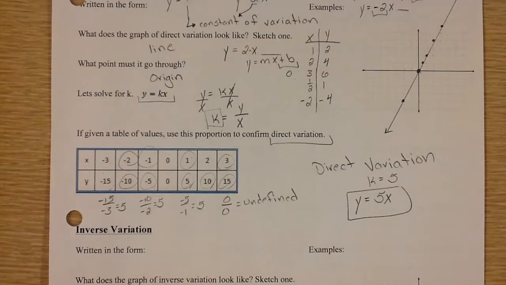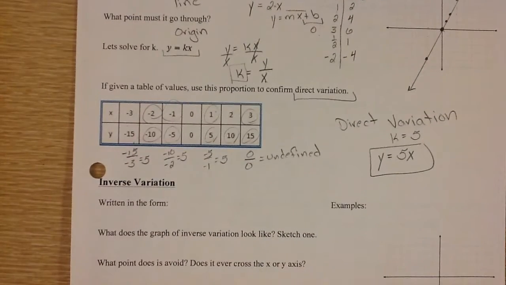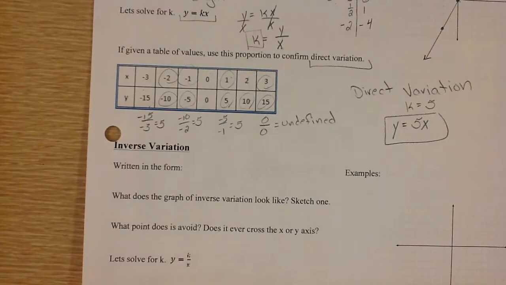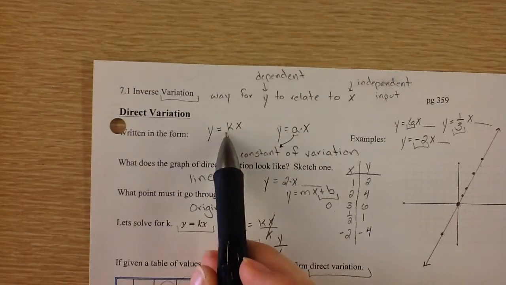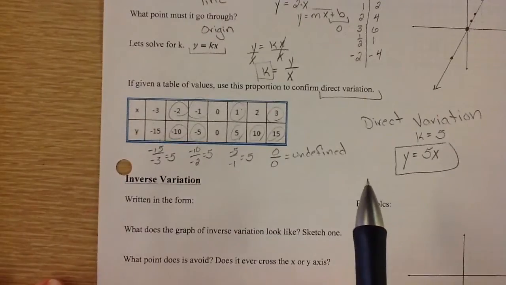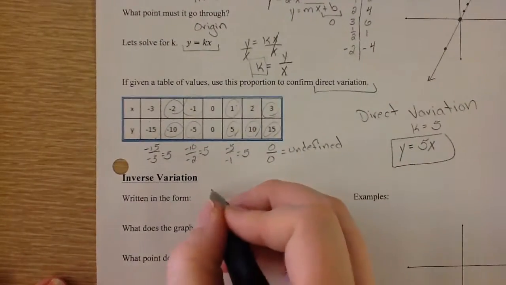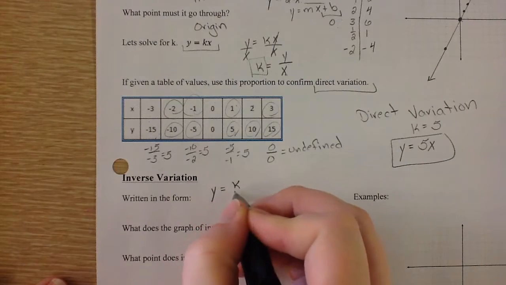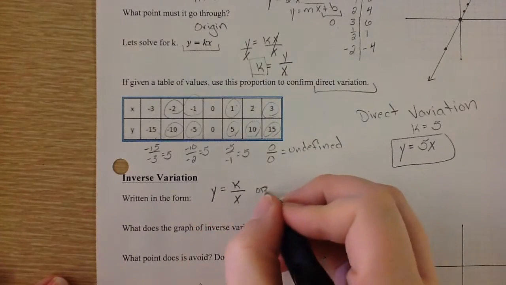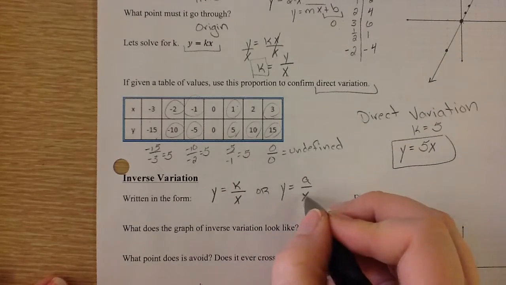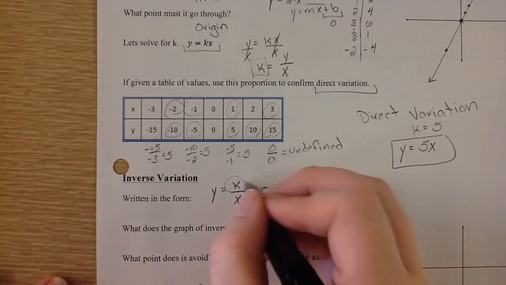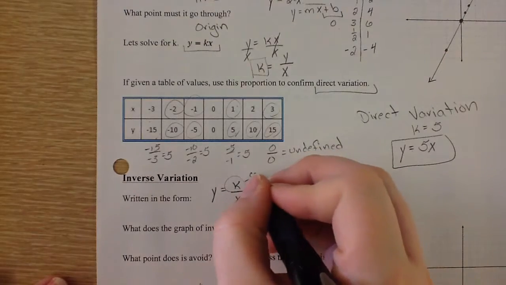Okay. All right. Two things don't always vary directly. Sometimes they vary inversely. Really, it's the same process, but instead of taking my constant times my x, we take our constant and divide it by x. Y equals k over x. Or, again, it could be written as a over x. Again, my k and my a are what we call that constant of variation.